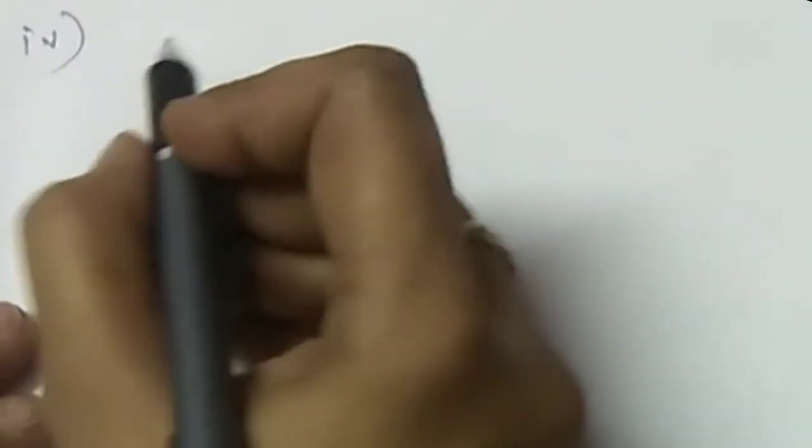Next question is similar. I am showing you one different question, like question 4. Here the point is mentioned in a slightly different way.